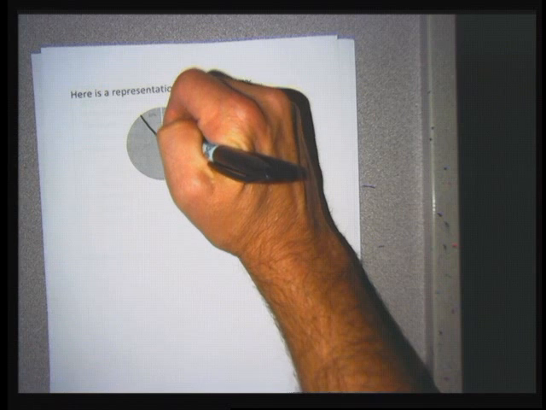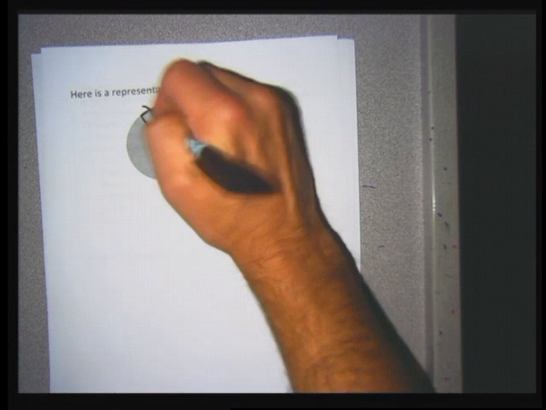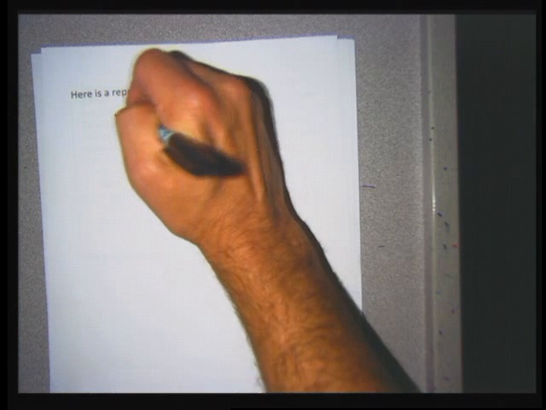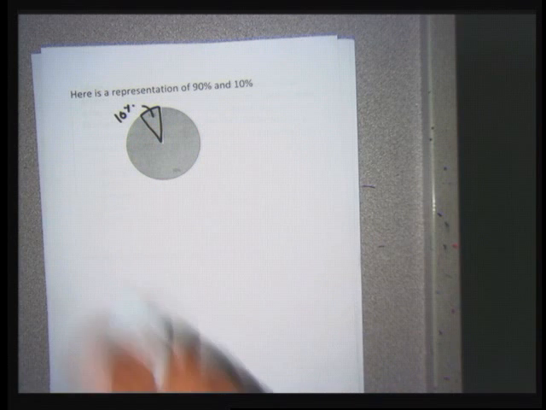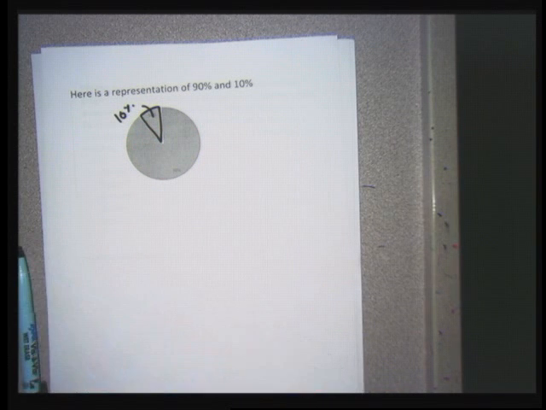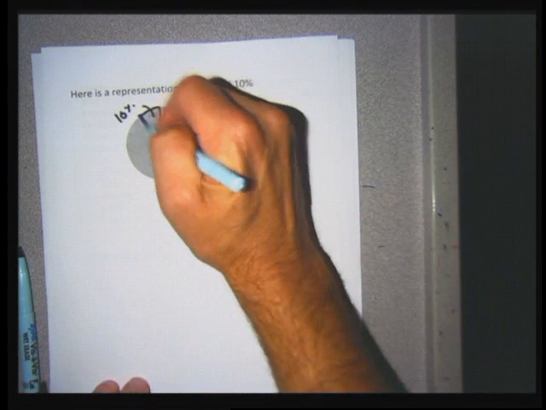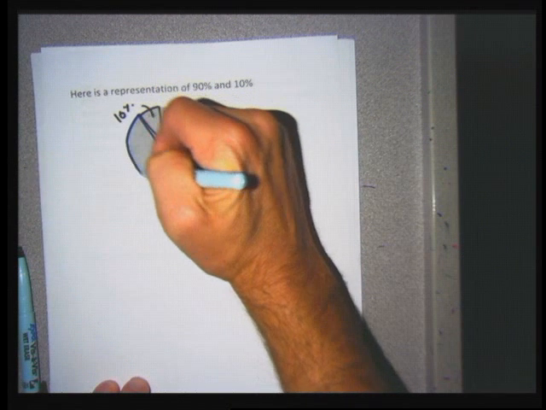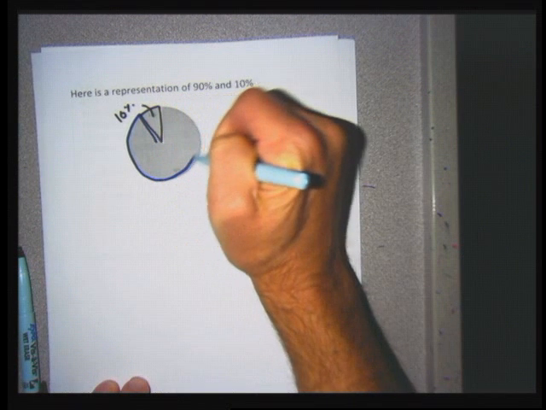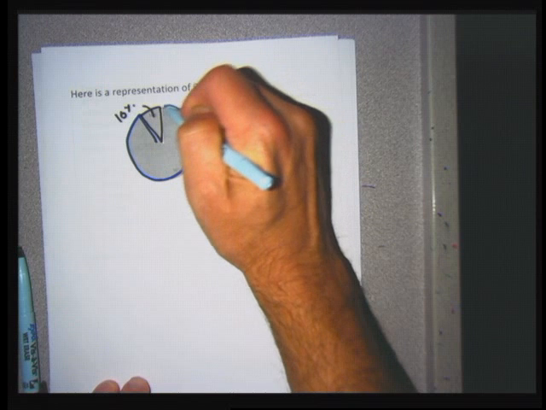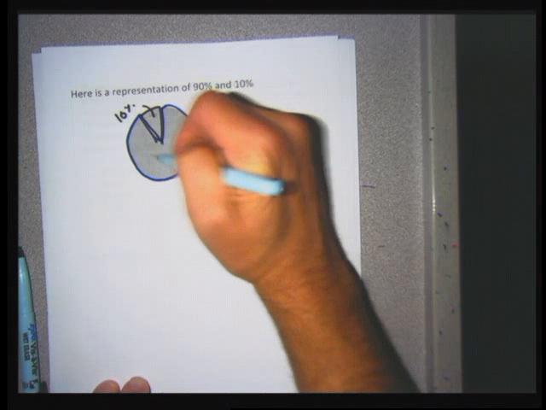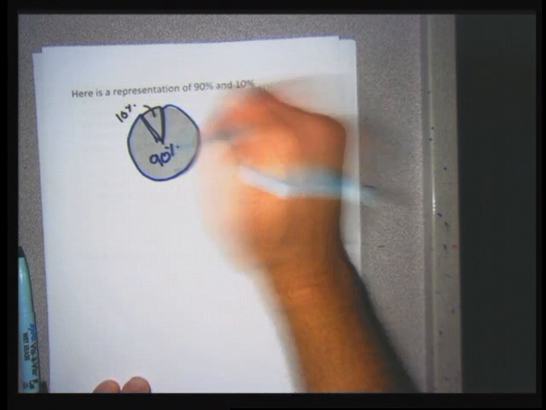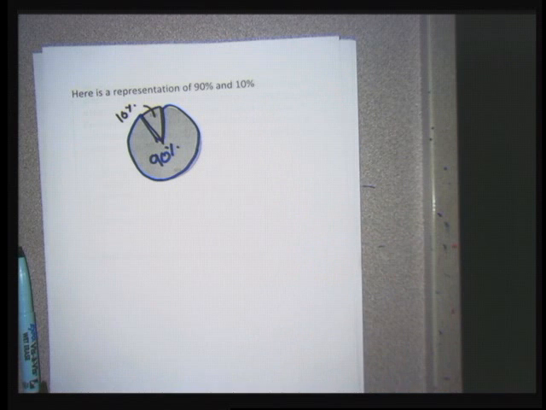So this region right here is 10%. 10% is less than 12%. And then this whole region, I don't know why I did 90, and 10% must be something that comes up in a problem. But this whole region represents 90%. I'm not going to do shading on circle graphs because then it's hard to read them.